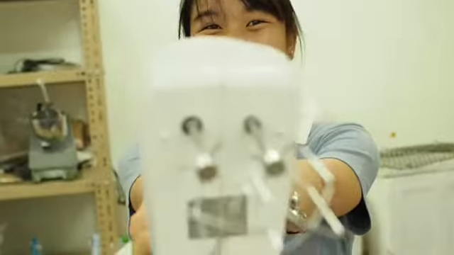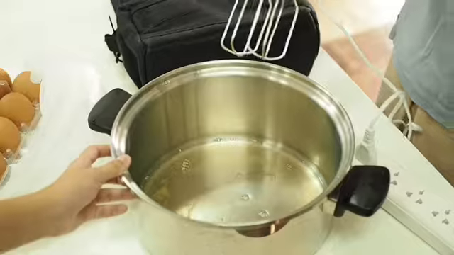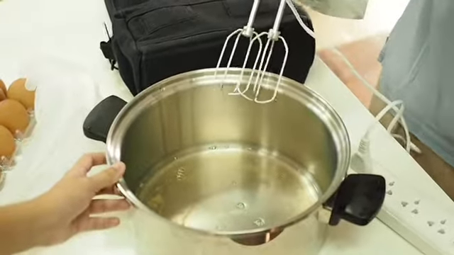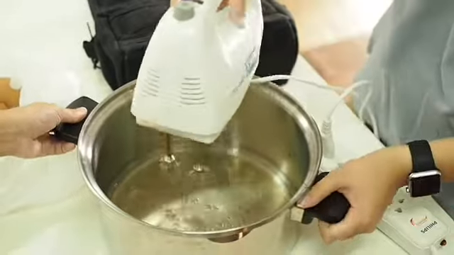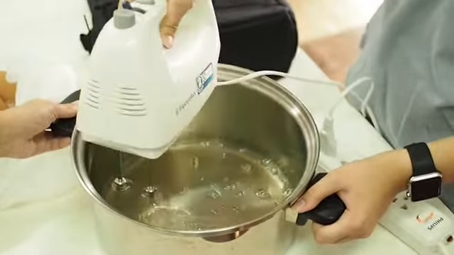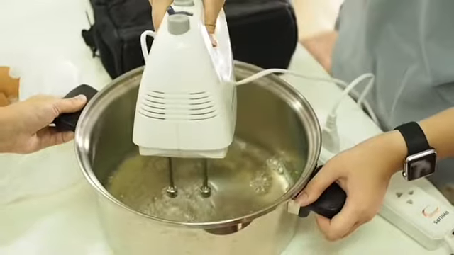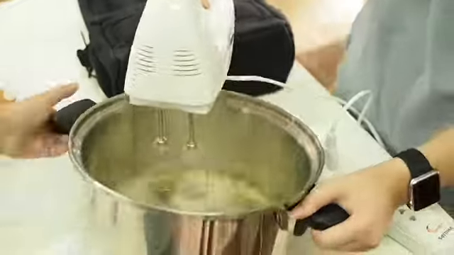And the next thing that we're gonna use is a hand mixer. And then you have to spin the egg whites until it gets fluffy. You need about 2 to 3 minutes.